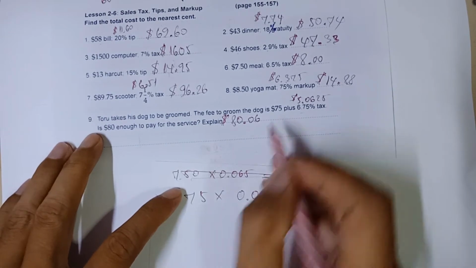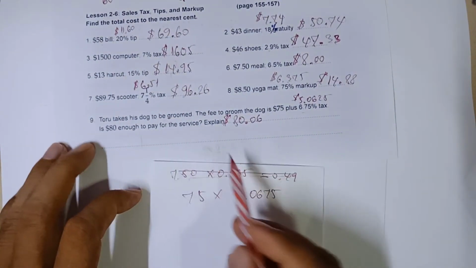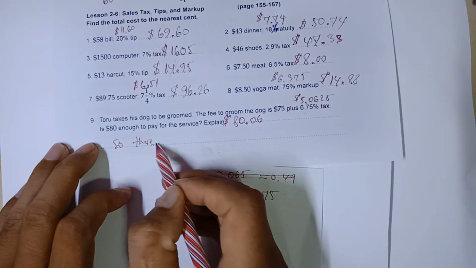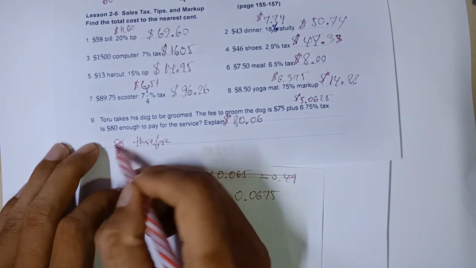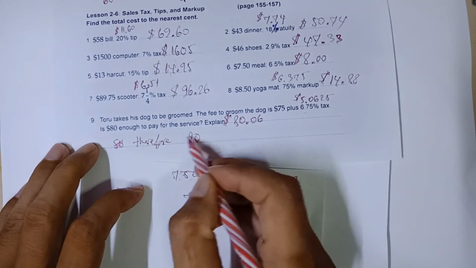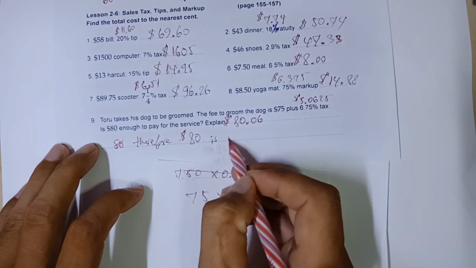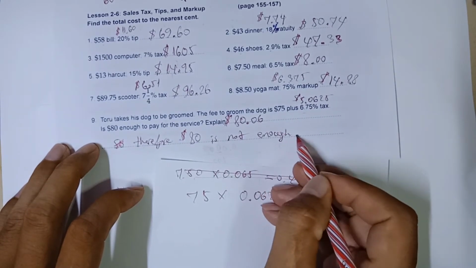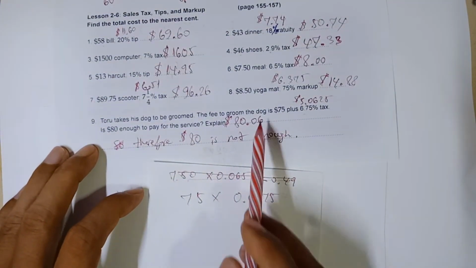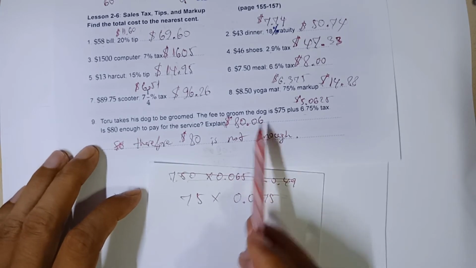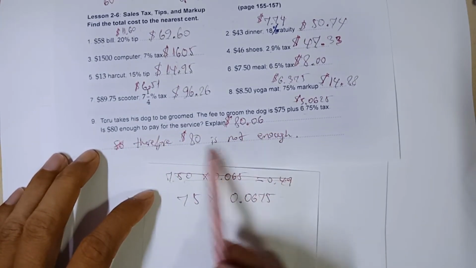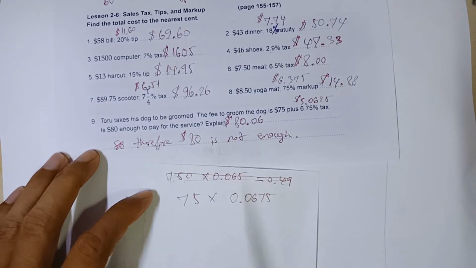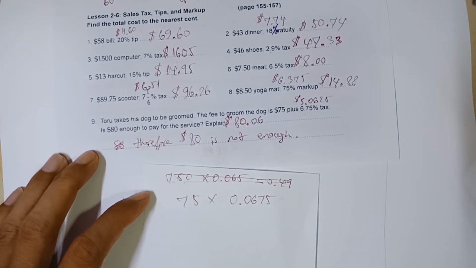Therefore $80 is not enough, because the price is going to be 80.06. He has only $80, so it's not enough. He lacks 6 more cents to pay for the service. That's why it's not enough. Now let's continue.